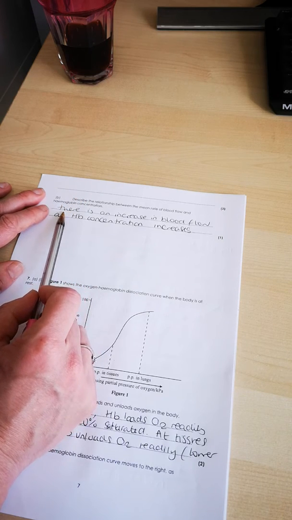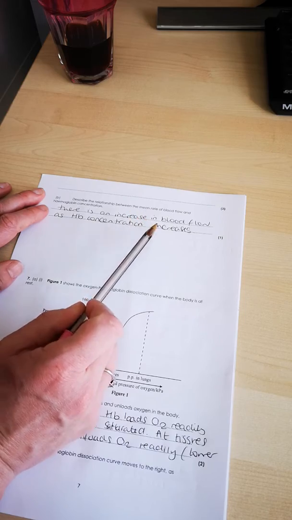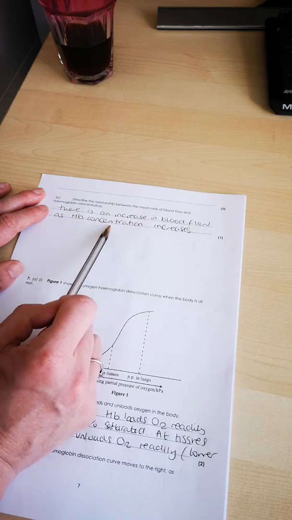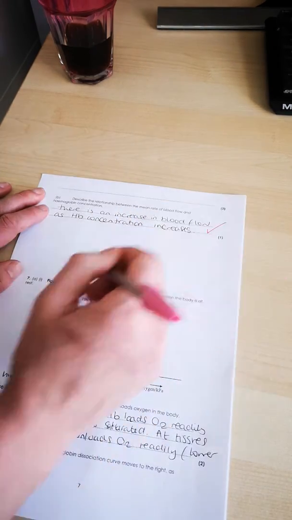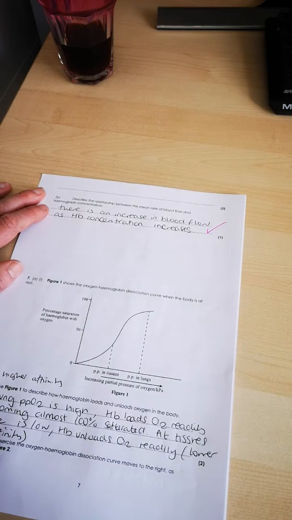So it's going to be a clear, there is an increase in blood flow as hemoglobin concentration increases. There's a positive correlation between those two factors.